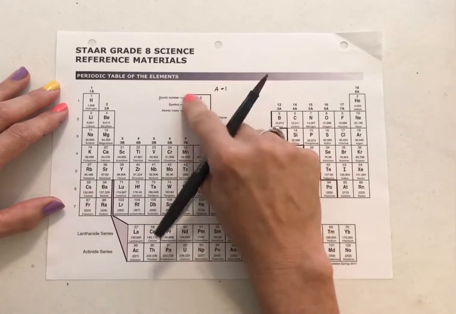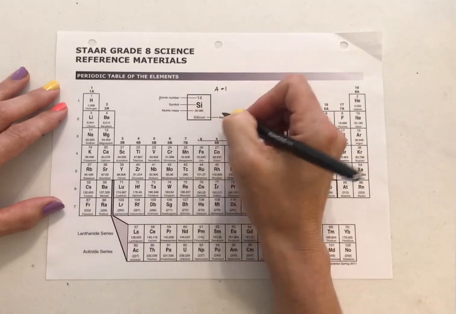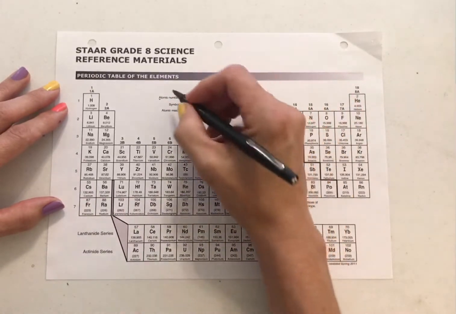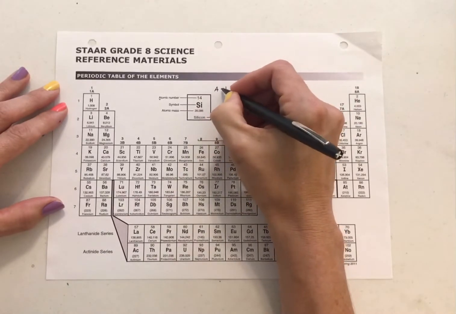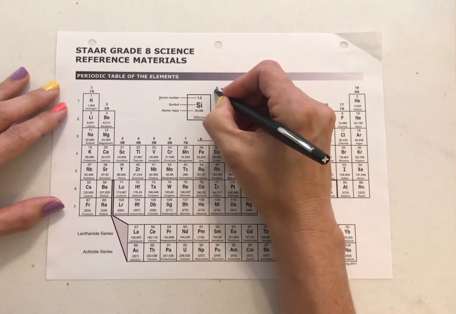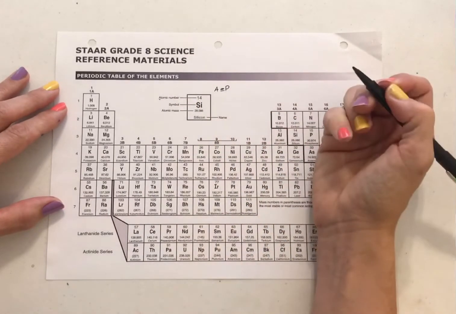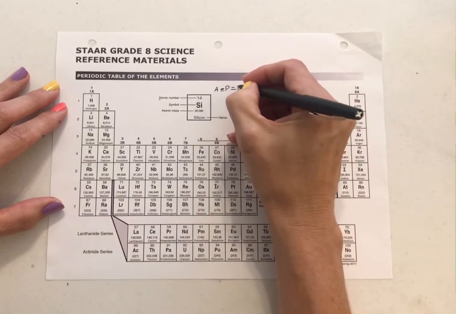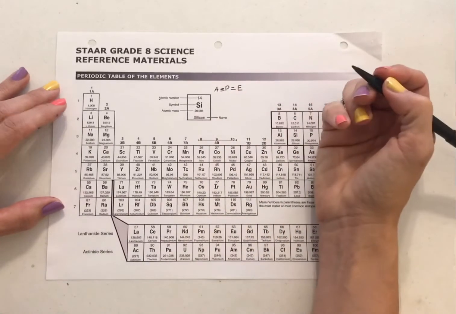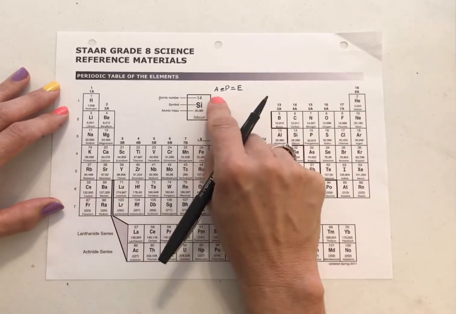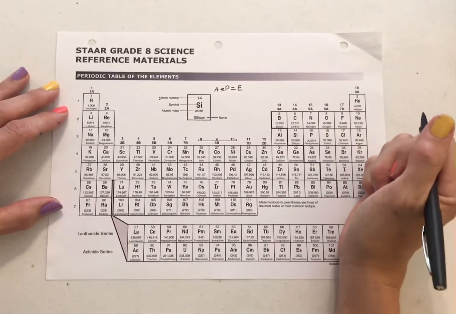We're going to begin here with our little square. We already have seen this. We know what the things on here mean. We're going to go ahead and write APE MAN on here. Remember, A, atomic number, equals P, the number of protons, equals E, electrons. So this is just a good thing to write on here to remember as we're looking at these.